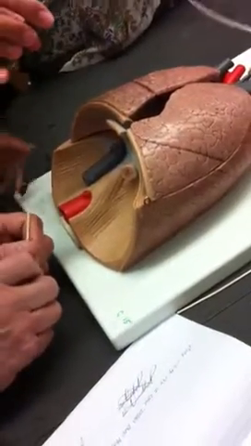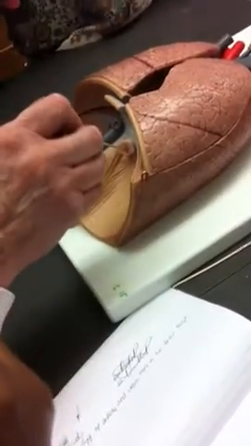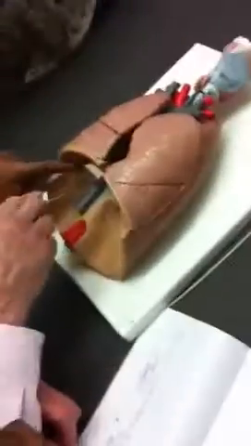Okay. So, Professor, which one is the esophagus again? This. Okay. So the diaphragm, is it? This whole thing is the diaphragm.